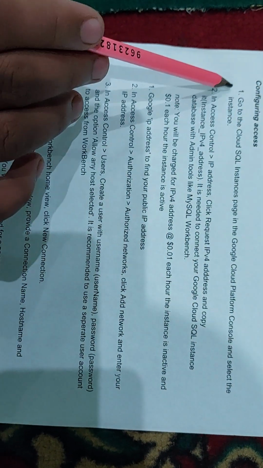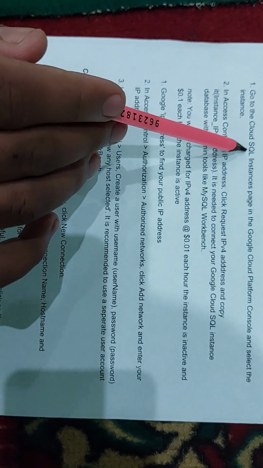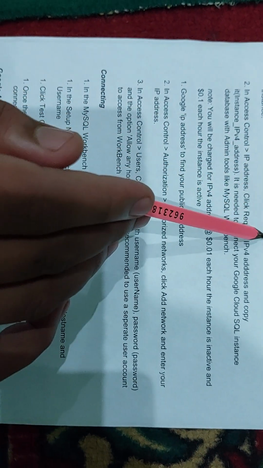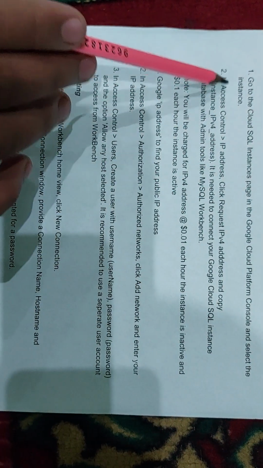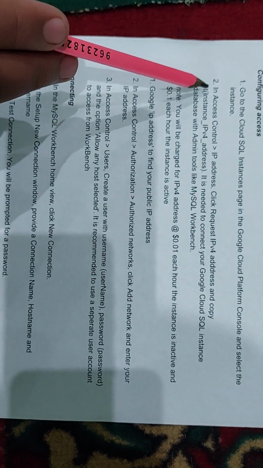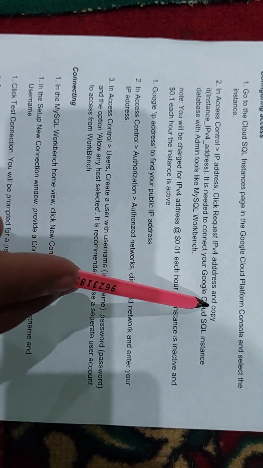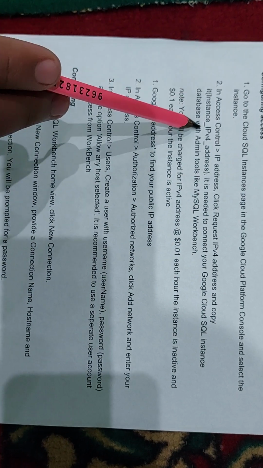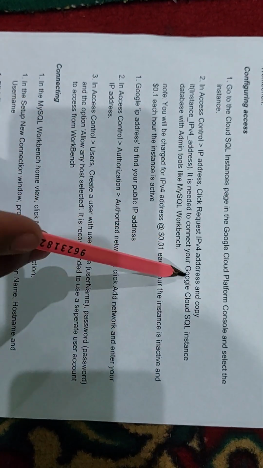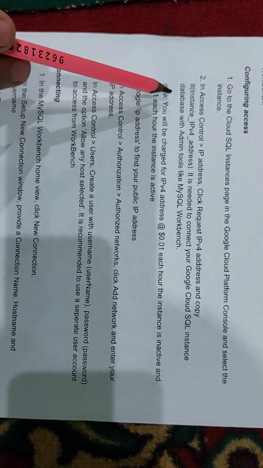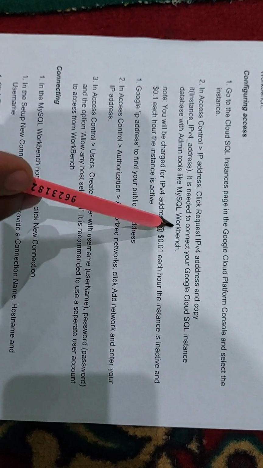Configuring access. Number 1. Go to the Cloud SQL Instances page in the Google Cloud Platform console and select the instance. Number 2. In Access Control IP address, click Request IPv4 address and copy the instance IPv4 address. It is needed to connect your Google Cloud SQL instance database with admin tools like MySQL Workbench.